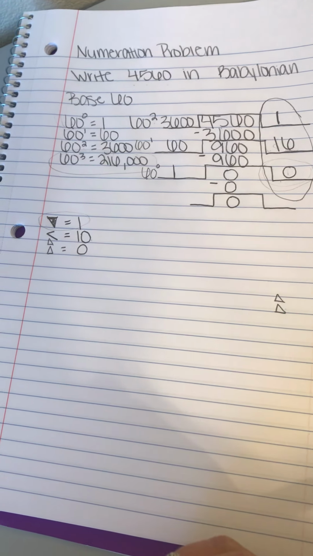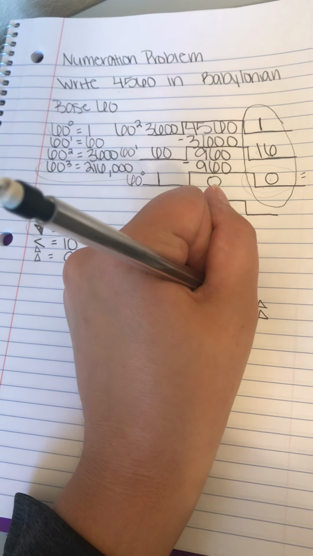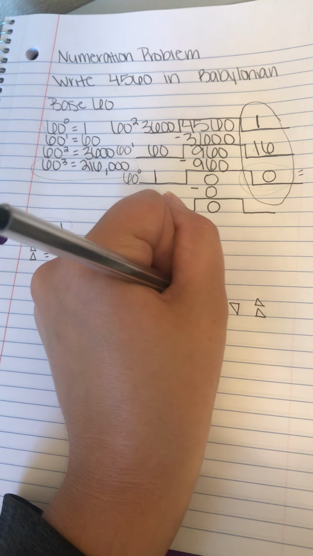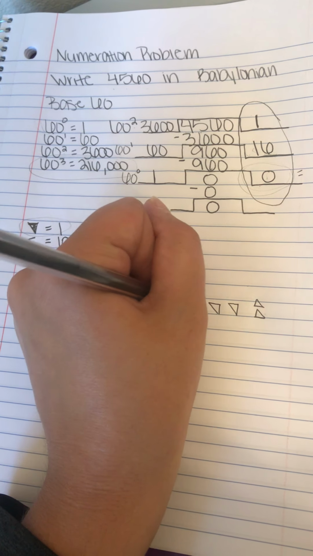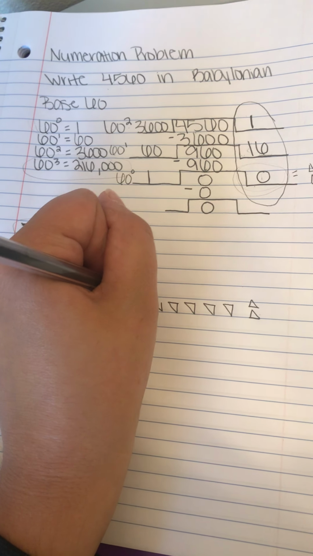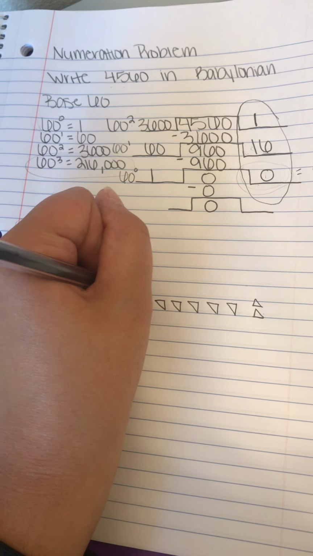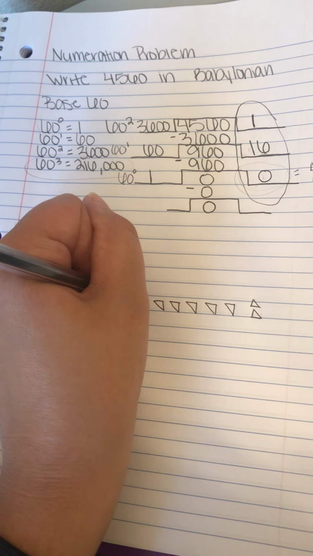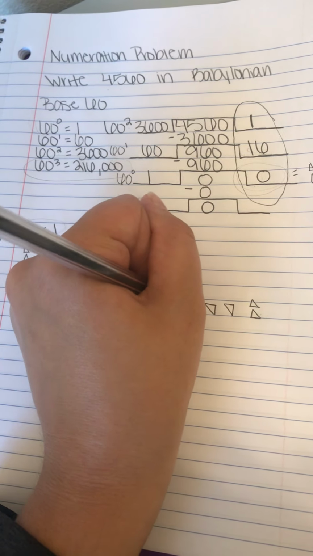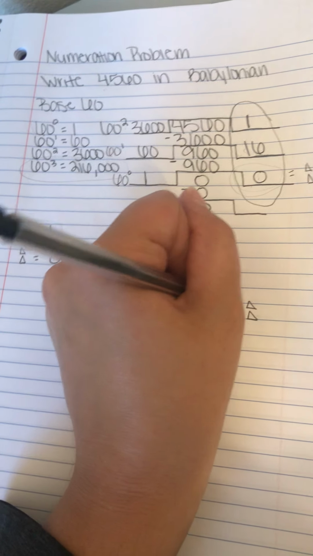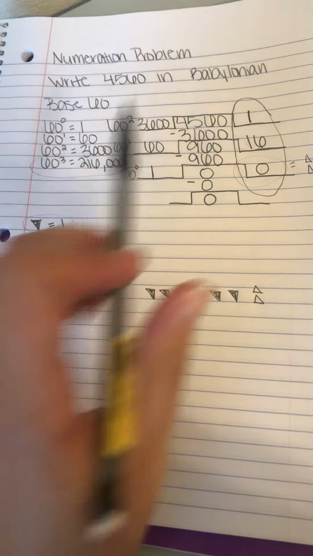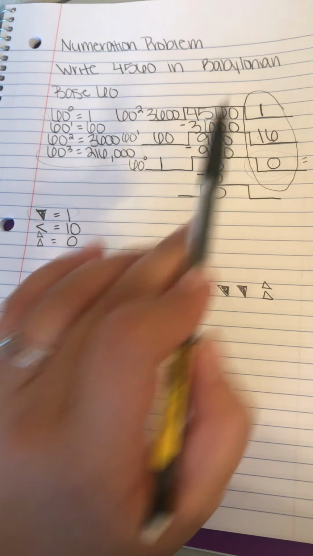So we need 6 triangles. So 1, 2, 3, 4, 5, and 6. So those account for our 6 in our 1's column.